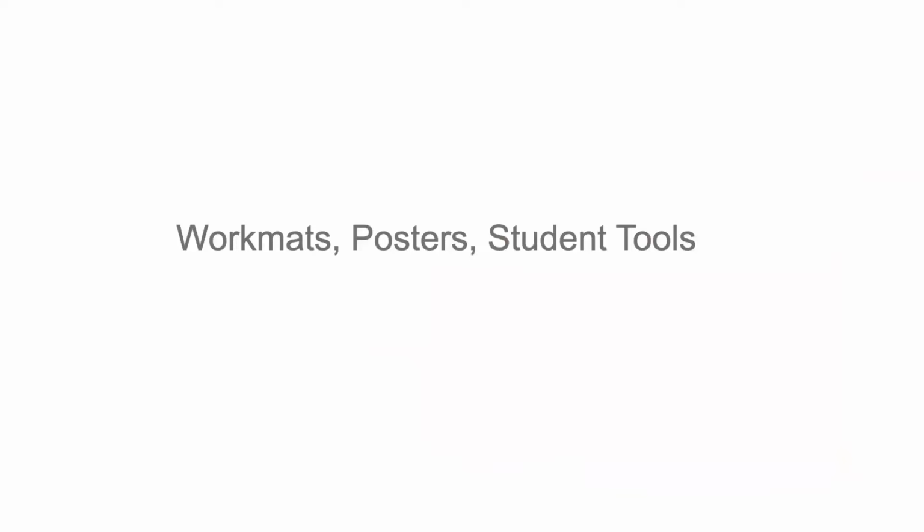All of the student tools and work mats and some posters were designed to be interactive to help students organize manipulatives and support thinking as they complete lesson activities. During your instruction, they are also used by you to model a math concept, strategy, or problem-solving steps. We're going to take a look at some examples right now.